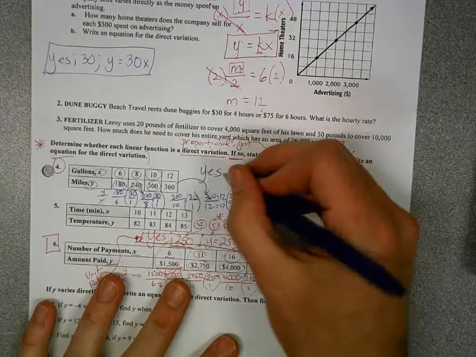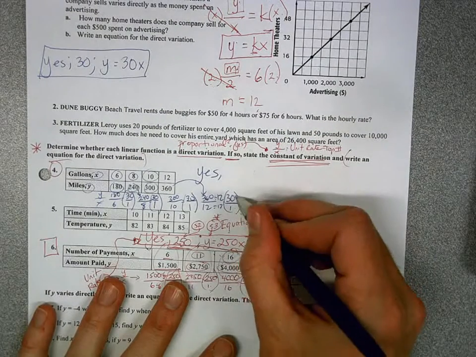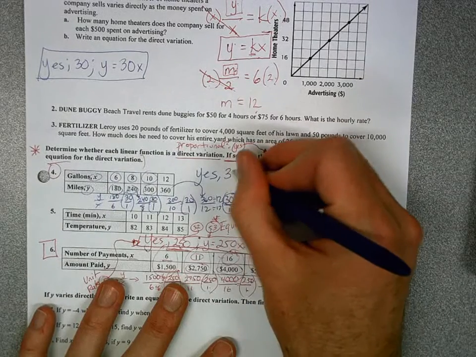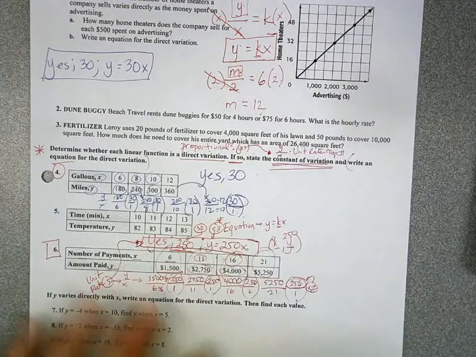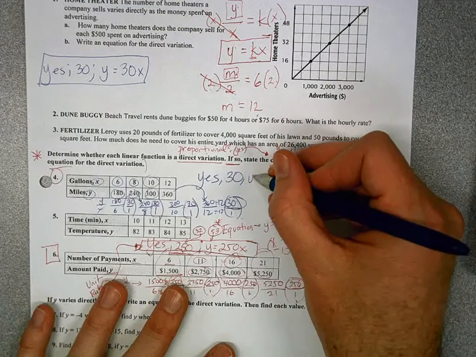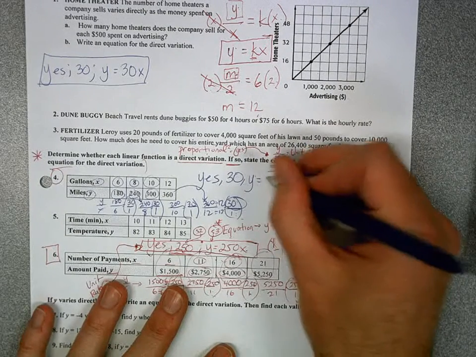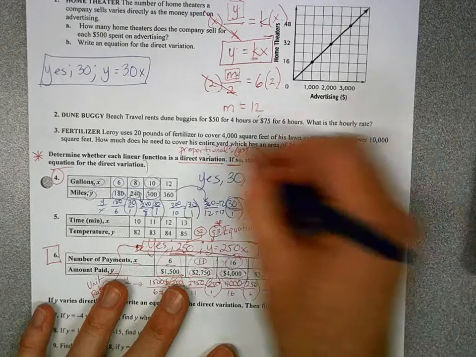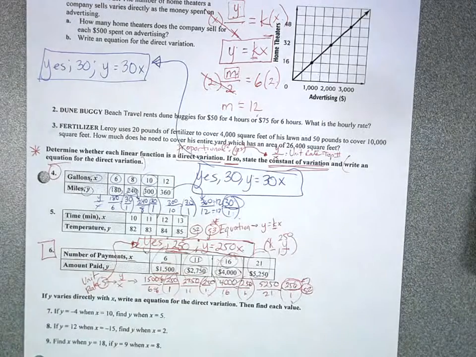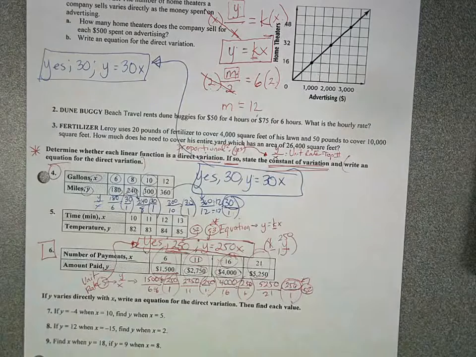And yep, looking here, right? It's already over the unit rate. I take my top number, and the constant of variation is 30. And if the constant of variation is 30, then we go ahead and write, instead of y equals kx, y equals 30x. And you know what? You guys did well. Good job. All right. Questions about that part of the lesson?